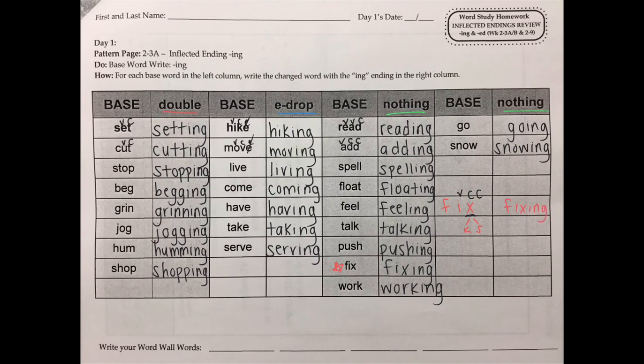Another oddball that we have is go, because we have consonant vowel, which actually isn't a pattern at all. So that's one you just sort of have to know. We add ing. And another oddball is snow, because we have vowel consonant.